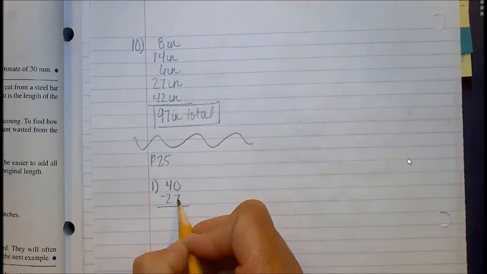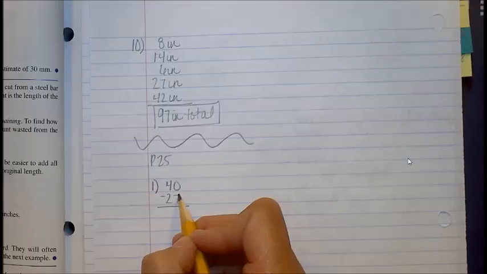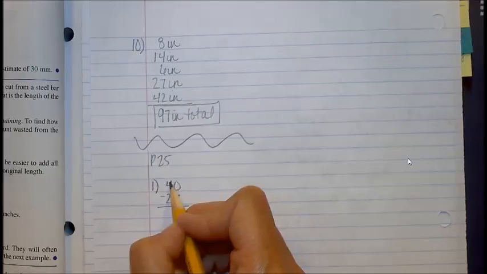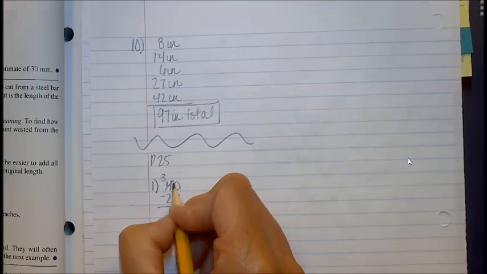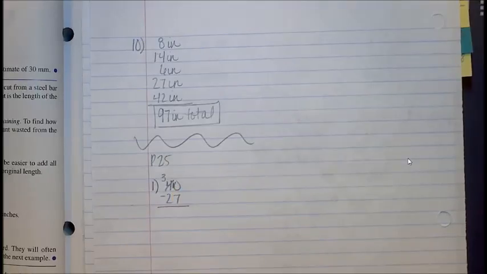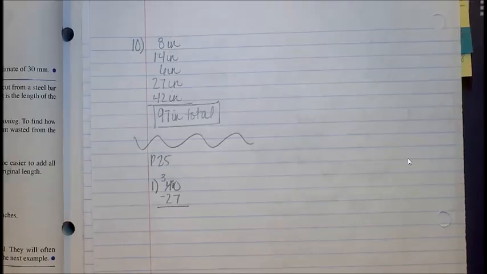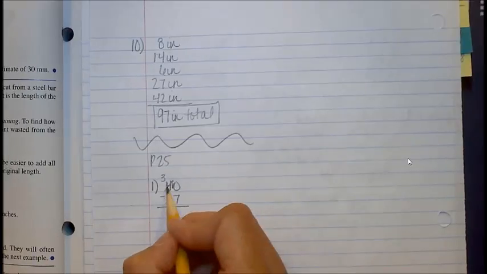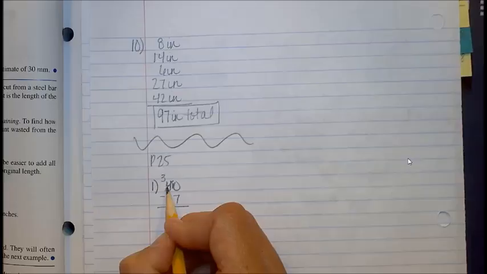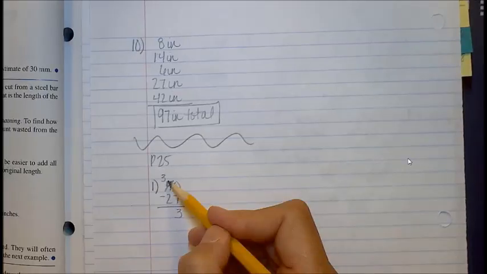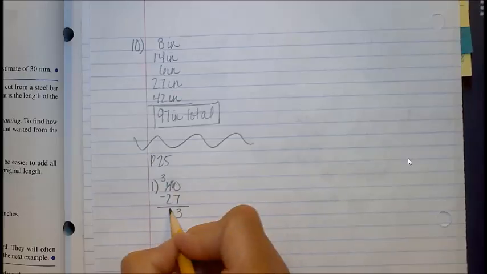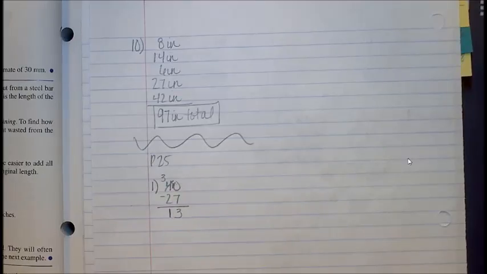Well, we can't take the 0 minus 7, we have to borrow, right? So we cross out, we make the 4 a 3, and we put a 1 in front of the 0. So now it becomes 10 minus 7, right? Don't forget to do that crossing out and subtracting on the digit previous. So we're going to do 10 minus 7 is 3, and we're going to do 3 minus 2 is 1. So the answer here is 13, okay?